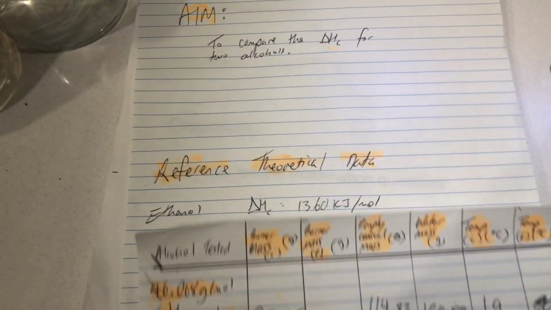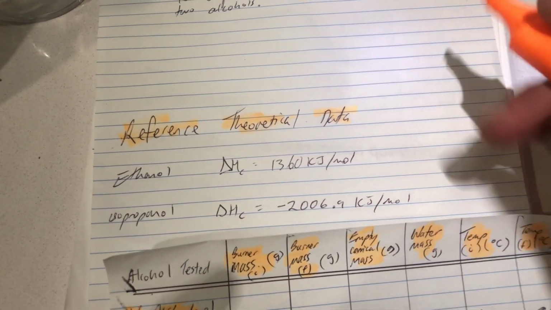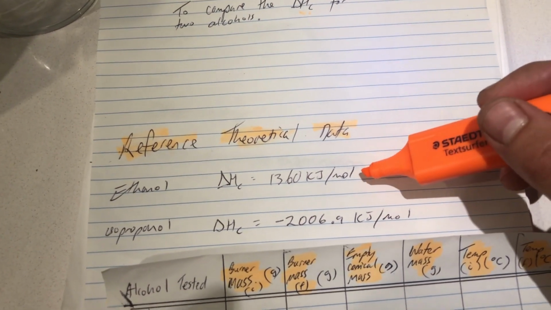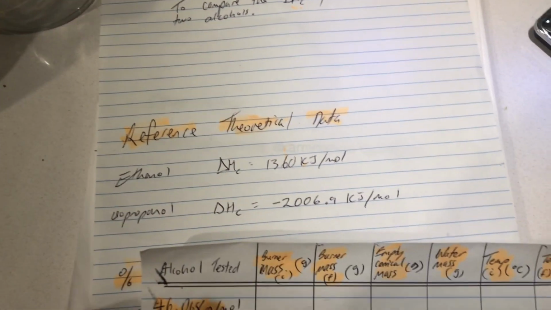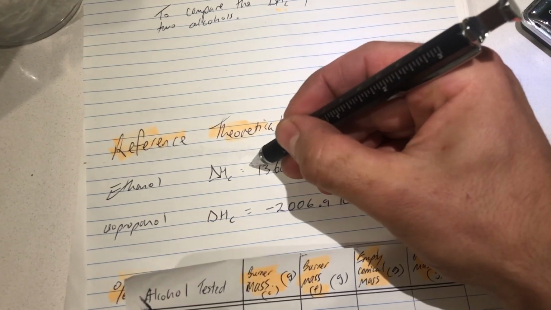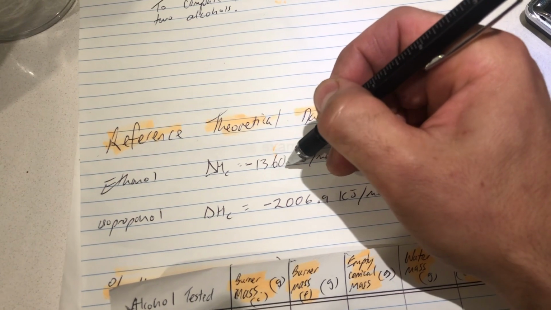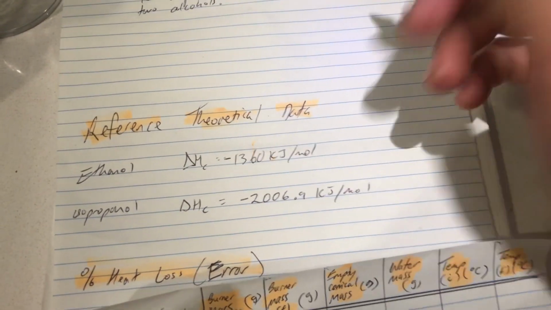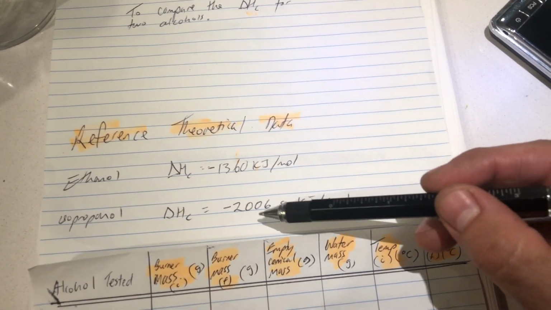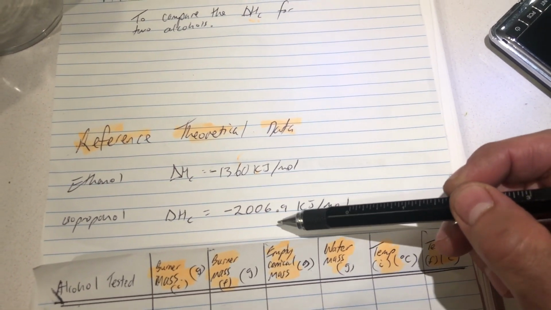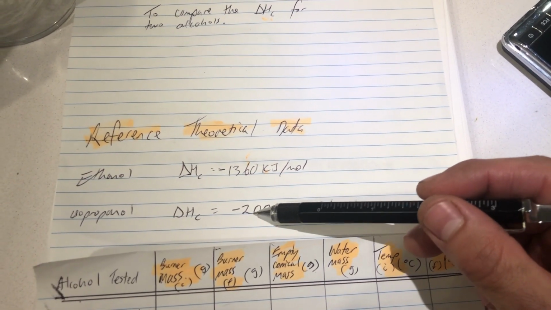So let's do some comparisons. If you do some research on Google, the theoretical reference data for ethanol is a lot higher. If you are calling it a heat of reaction, you don't need the minus sign. But if you are calling it a molar enthalpy change, we could show it as minus 1,360 kilojoules, which should be released for every mole of ethanol that you burn. Whereas minus 2,006 kilojoules, that's how much energy the ethanol lost, or sorry, the isopropanol.